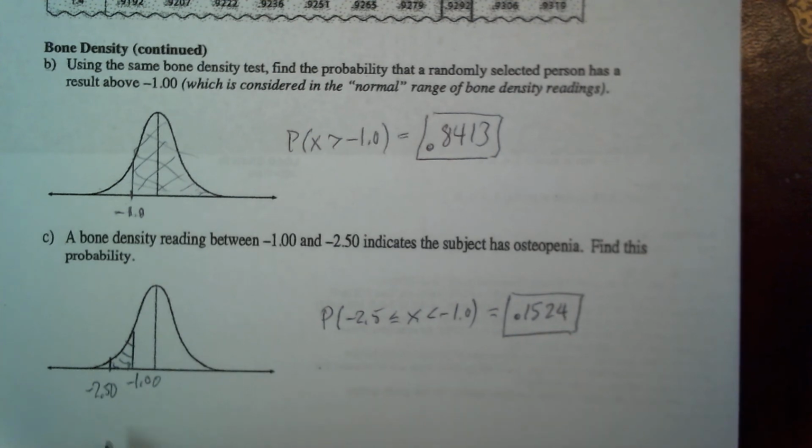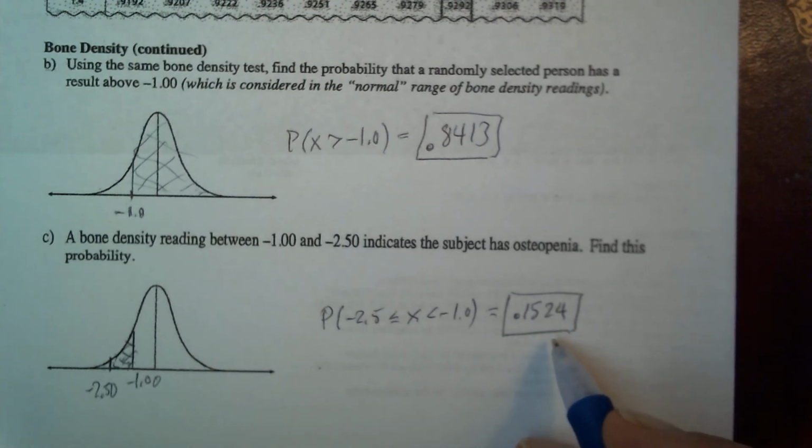If you use tables, you look up the area for z of -1, and you look up the area for z of -2.5, and subtract the smaller area from the larger area, which gives you the difference between the two lines, and that should come out to 0.1524.